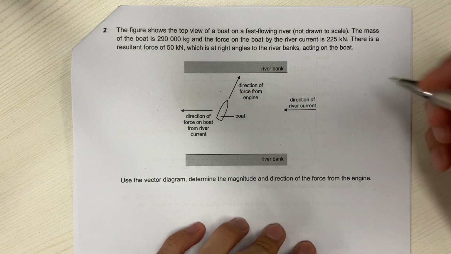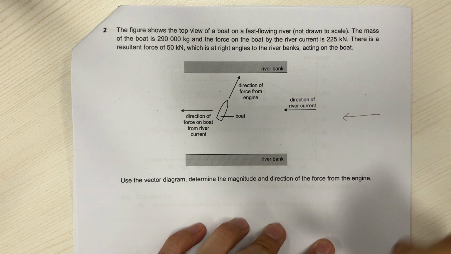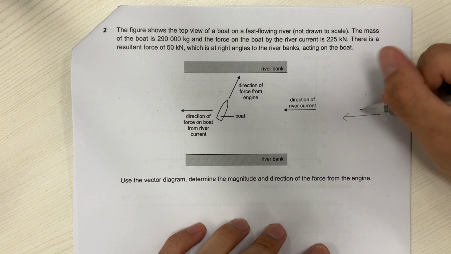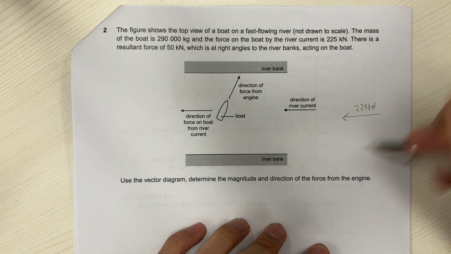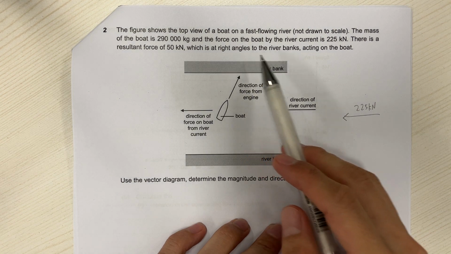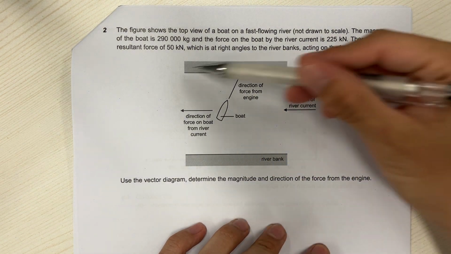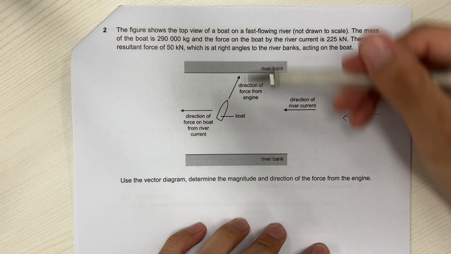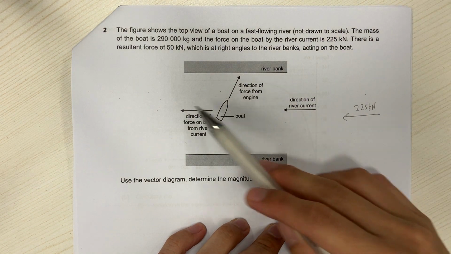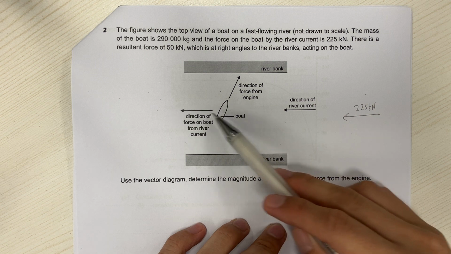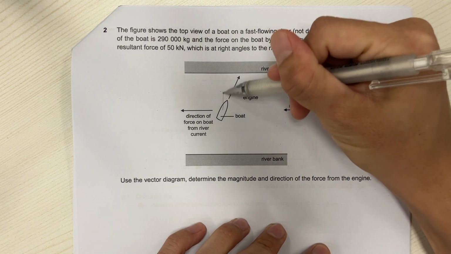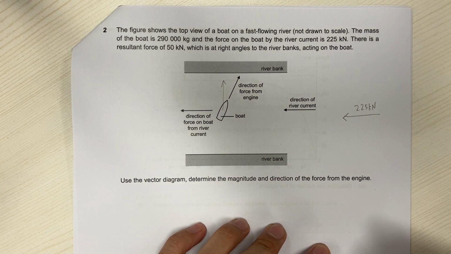So what we know is that there's a force following the current, right? And this force on the boat by the river is 225 kilonewton. Then we know there's a resultant force which is at right angles to the riverbank. So the riverbank is this way, a right angle will be up and down. And judging from the force of the engine and the direction of the river current, we're going to expect the resultant force to be somewhere upwards, right?